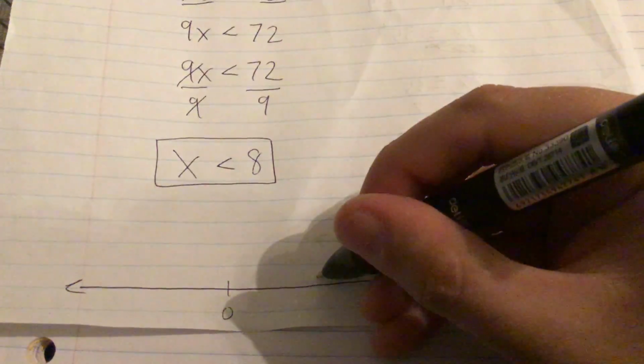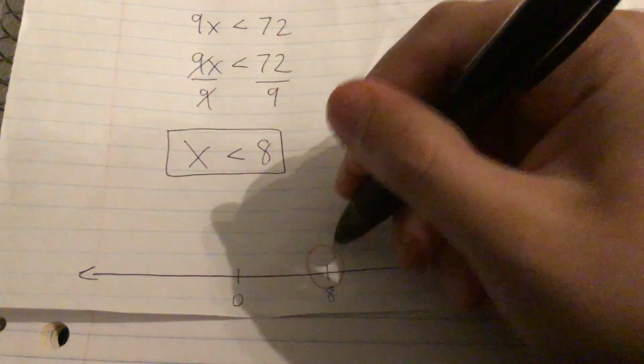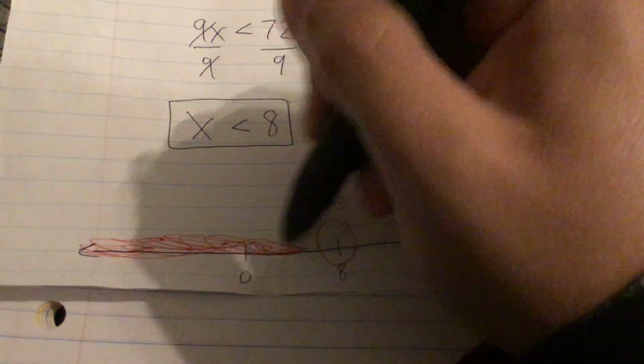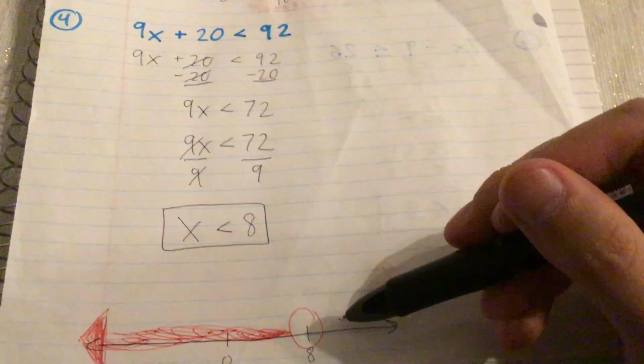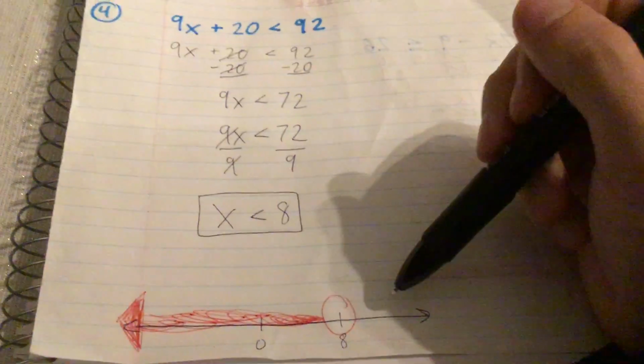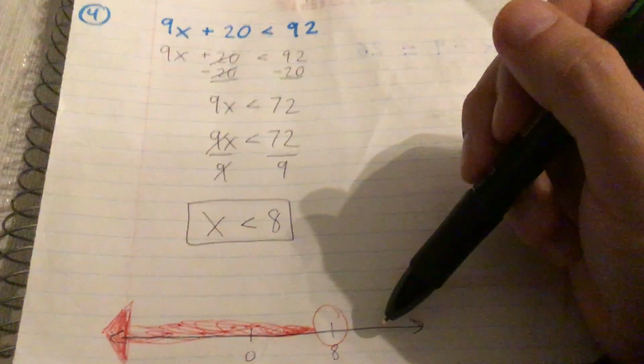Now I've got 0 in the middle, 8 to the right. I care about this endpoint, and I shade all numbers less than 8. I put a big fat arrow at the end of the number line to say I'm going to negative infinity and beyond. Is x equals 8 invited to this solution set birthday party? No, x is less than 8, not less than or equal to 8. That's all the idea is.